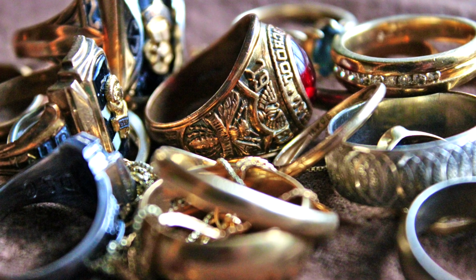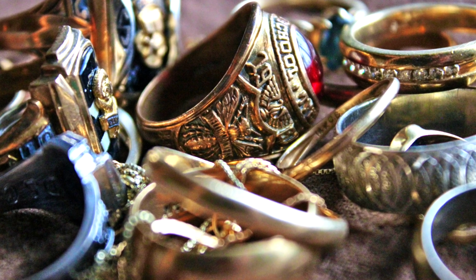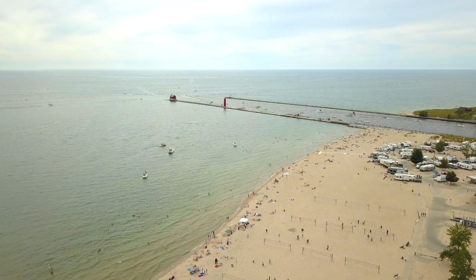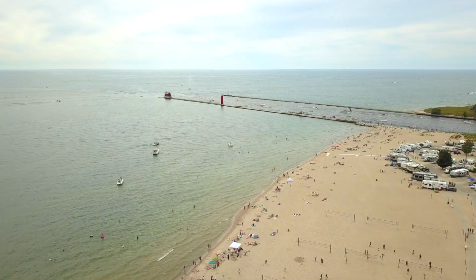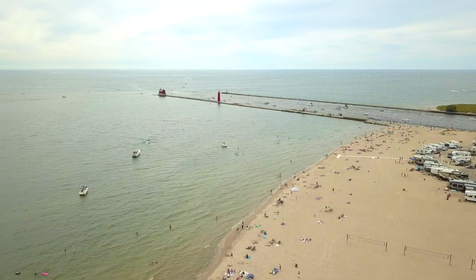Have you ever gone to the beach thinking that there's got to be treasure just like this, buried underneath your feet in the sand? Well, today we're going to take you out on the beach, show you a couple of different grid patterns that you can use to hopefully increase your chances of finding treasure.